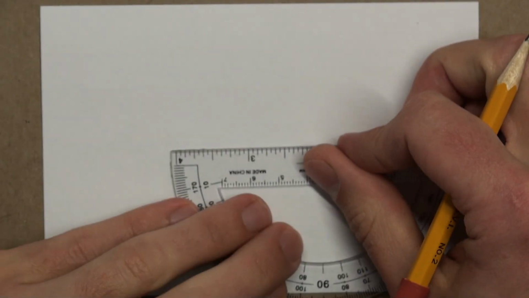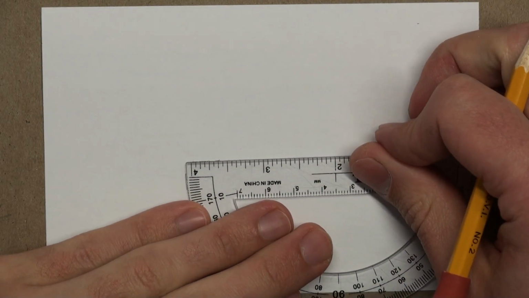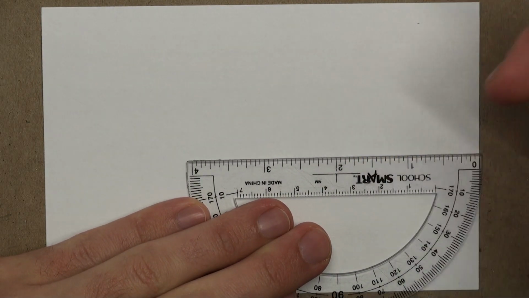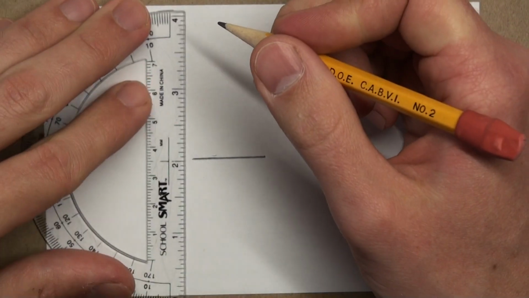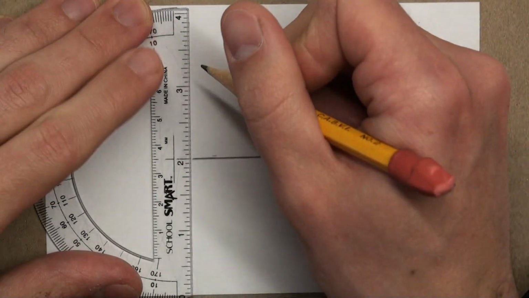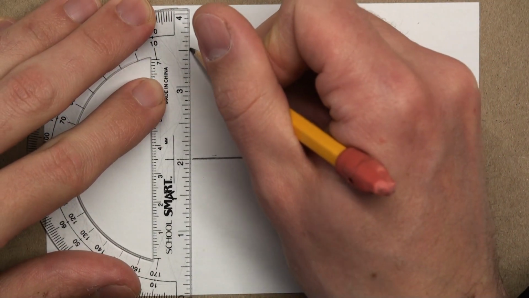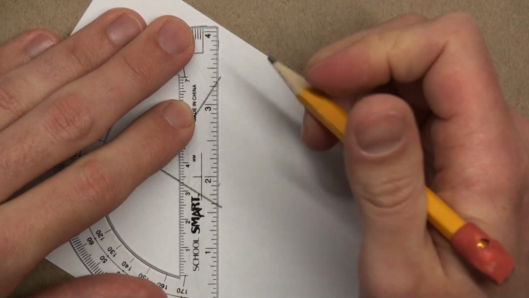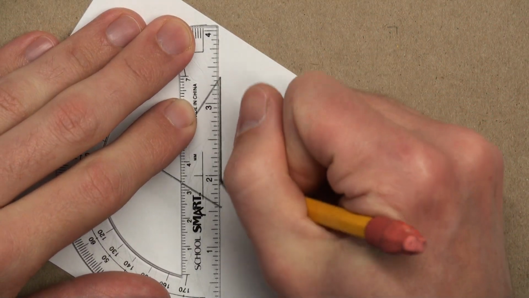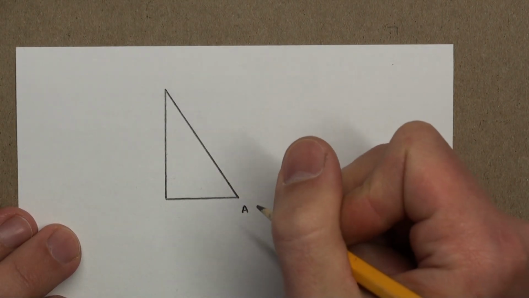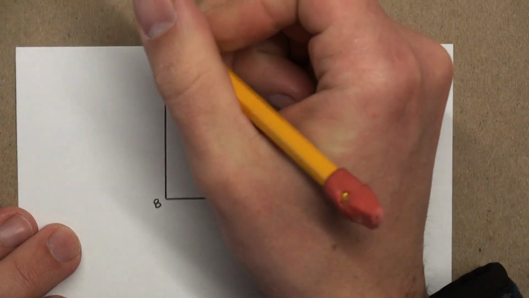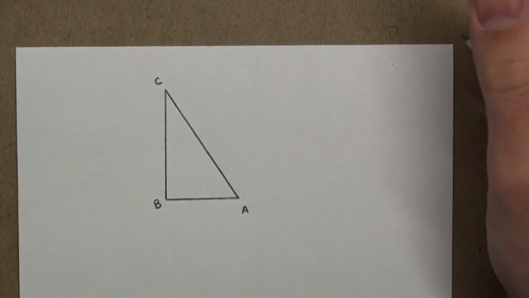So let's draw a picture of this. Let's say we have a figure, let's say this is A, B, C. Alright.